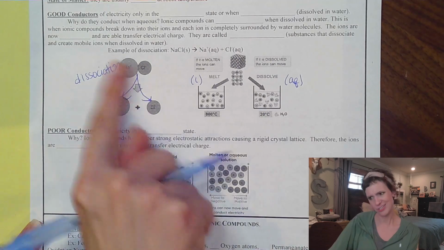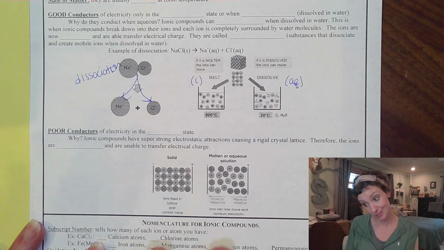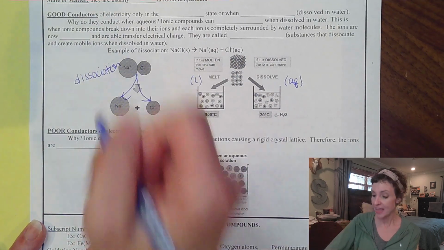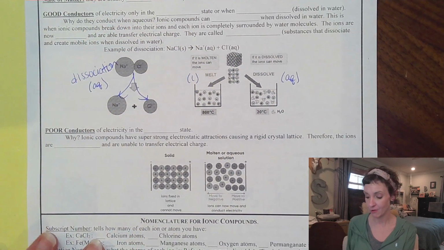And I know it says dissociation up here in your notes, but sometimes I like to write the words next to the picture. So when I see the picture, I'm like, okay, yes. And this is what happens when we are aqueous.